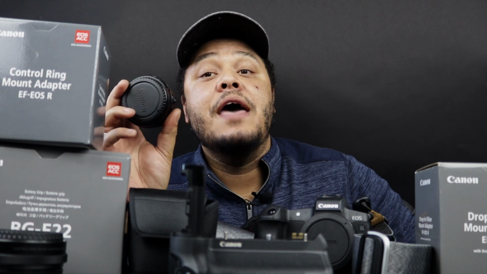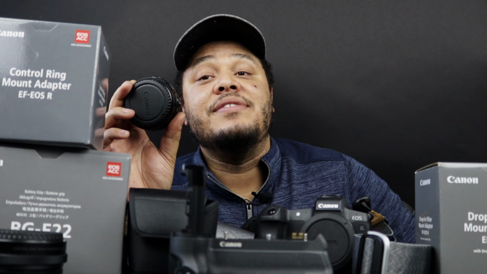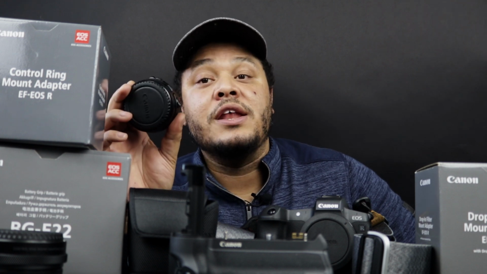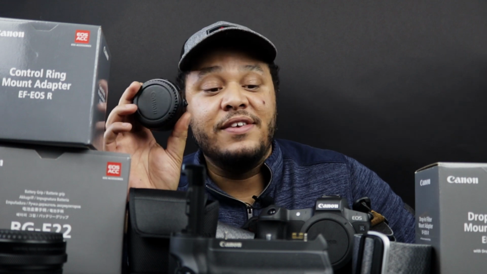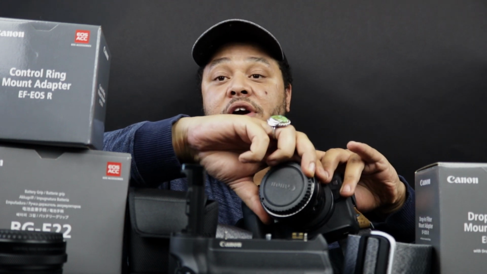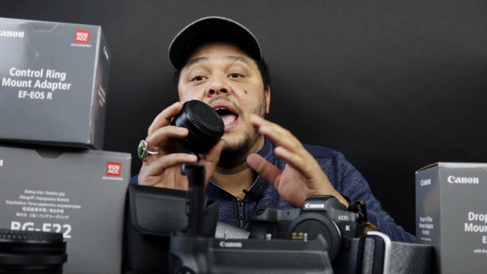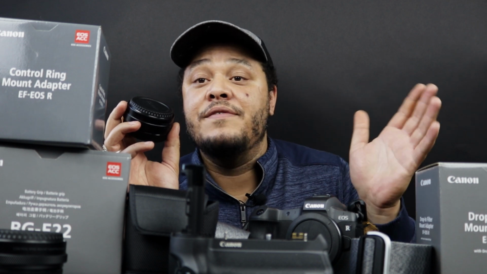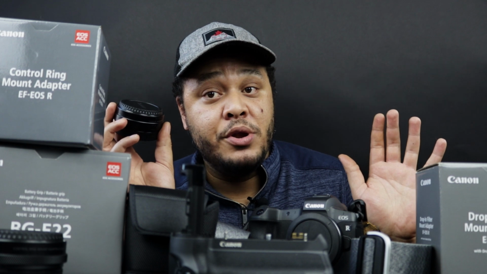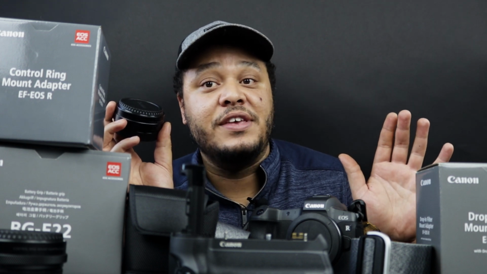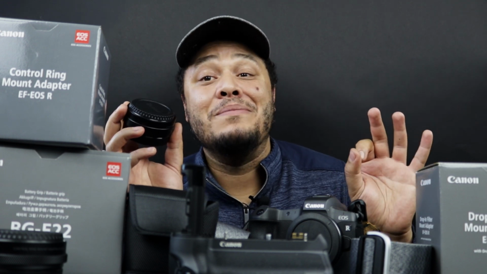And the beauty about this EF to RF adapter variable ND is that you can use it on any lens. You don't have to buy a million variable ND filters. You can just keep this on. It attaches to the EOS R right here, and then you attach your EF lens right there. And believe me, I use Sigma, I've used Tamron, I've even used lots of Canon lenses. They all perform beautifully on the EOS R. That's the most common question I see: do EF lenses perform beautifully on the EOS R? And yes, and sometimes better.